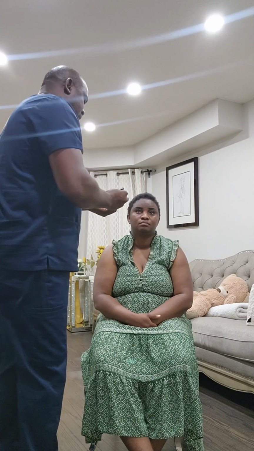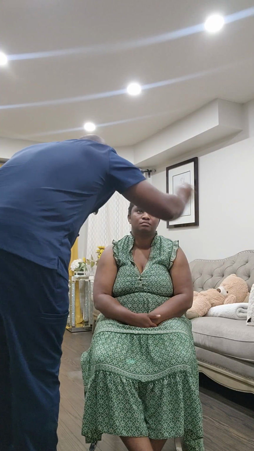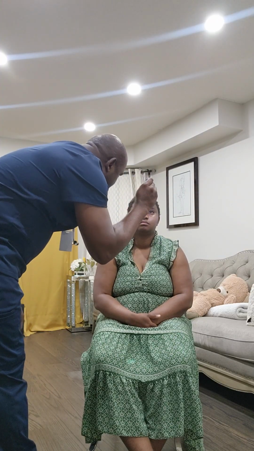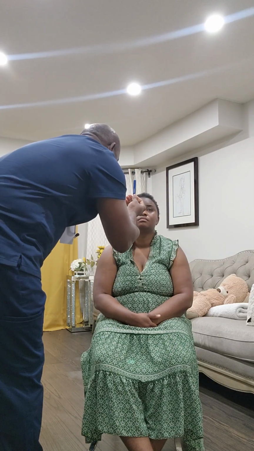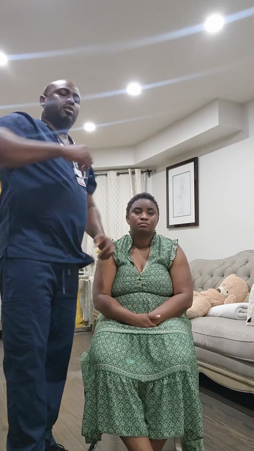I'm going to go ahead and test for reactivity, flashing the light to the eyes. Can you look forward? Can you look at the front? Test for accommodation. Based on my assessment, the pupils are both reactive to light and accommodating.